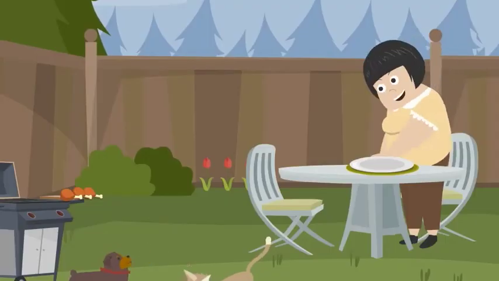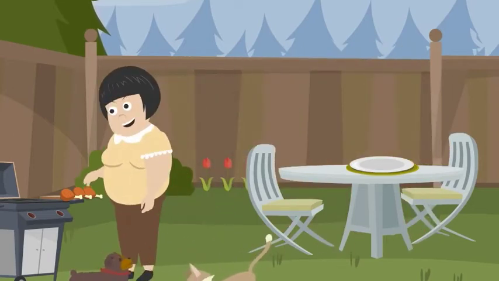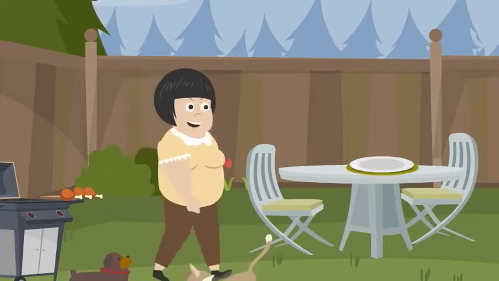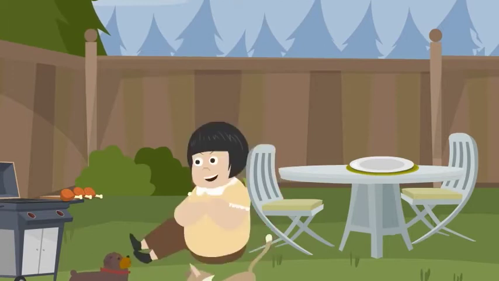This is my garden. In the garden, there's a small white table. There are 2 white chairs. There's a barbecue grill. There are plants in the garden. There are flowers. There are shrubs. And there's a grass lawn. In the garden, there is a cat that plays with a ball, and also there is a dog.